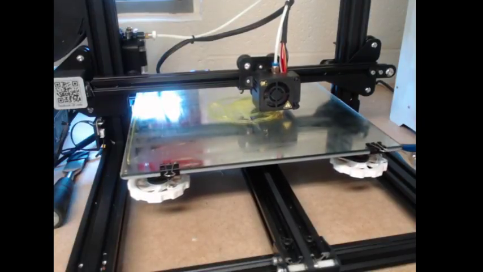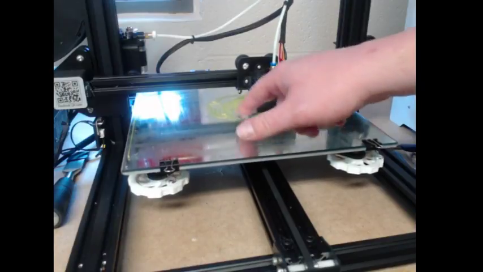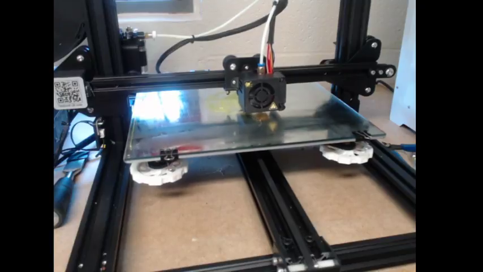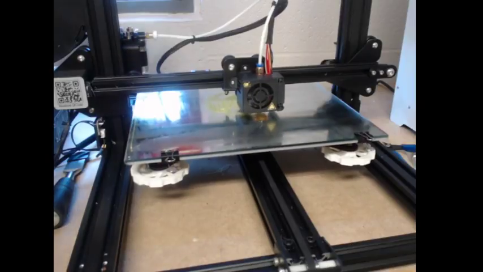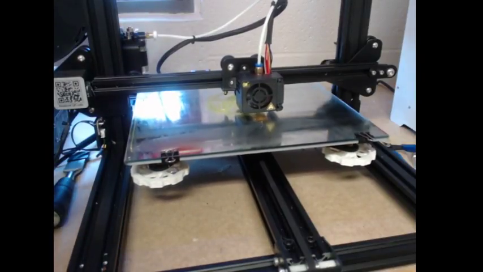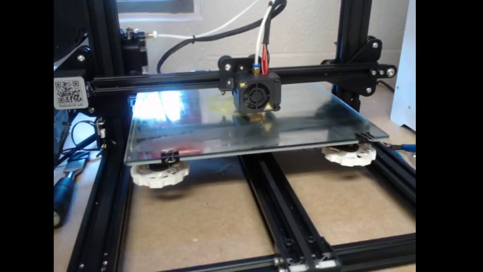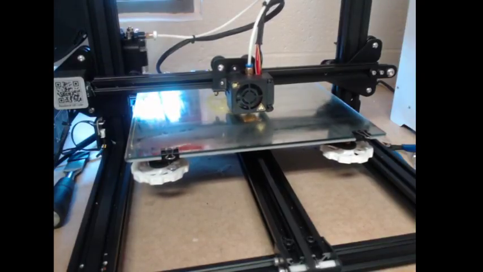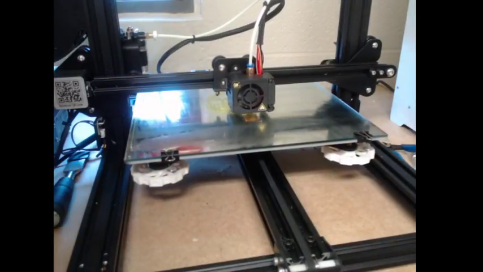Not the cleanest looking first layer I've ever seen. The infill looks pretty good. The perimeter, not so great. It looks like there's some spots where it didn't attach correctly. It could also be that I'm just running this thing way too fast. So what I can do is go to tune on here and reduce that speed down to about 68%. And we'll see if I get a good adhesion.